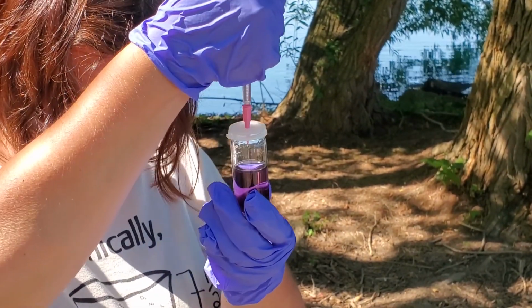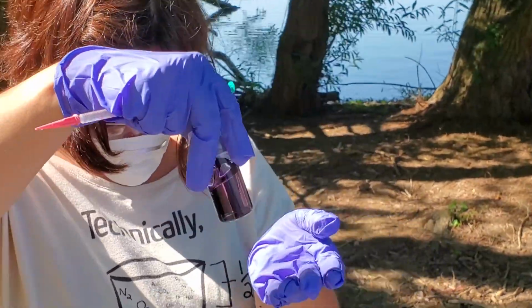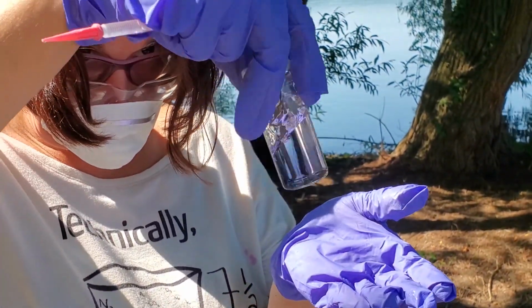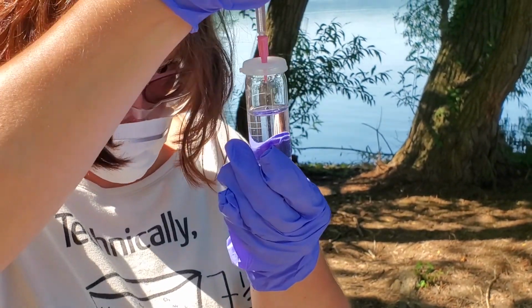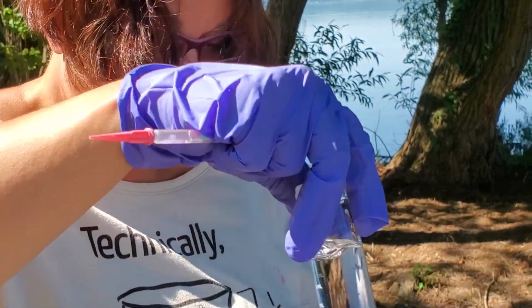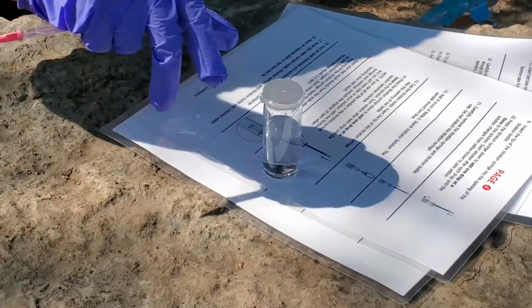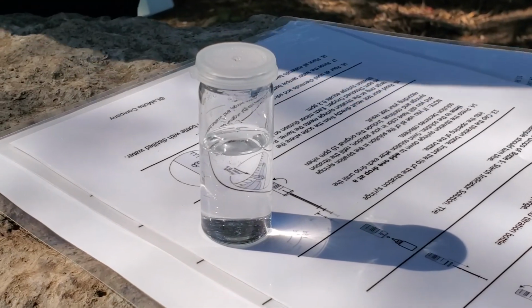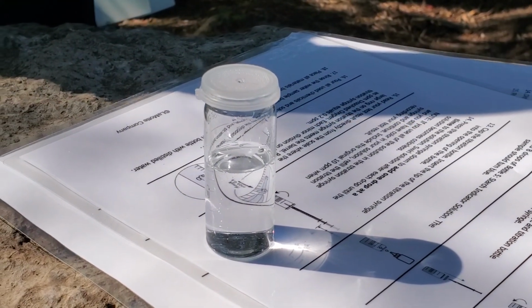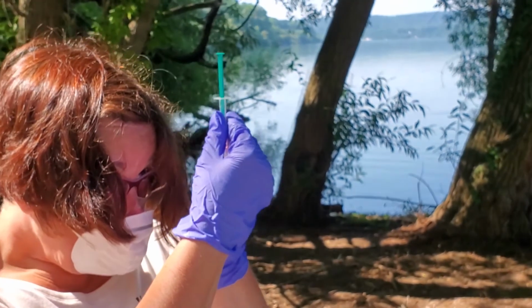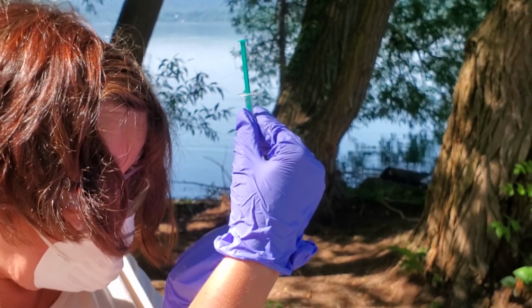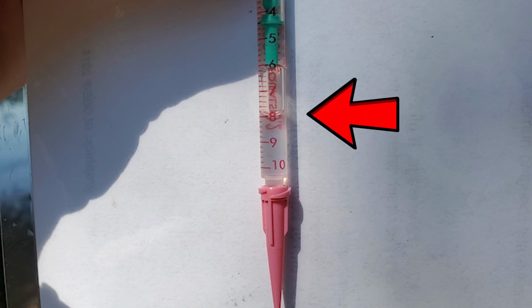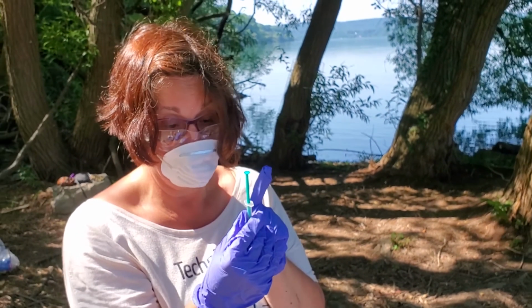When it happens suddenly. Okay, is it clear? Or is there color? Looks to me like it's clear. So now we're going to read from the syringe. We are at the bottom of the meniscus, 8.0 parts per million, which I believe is a good number.